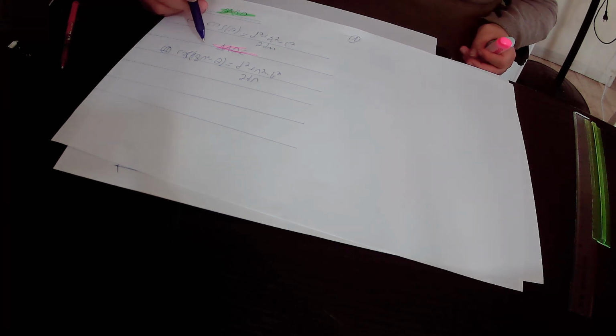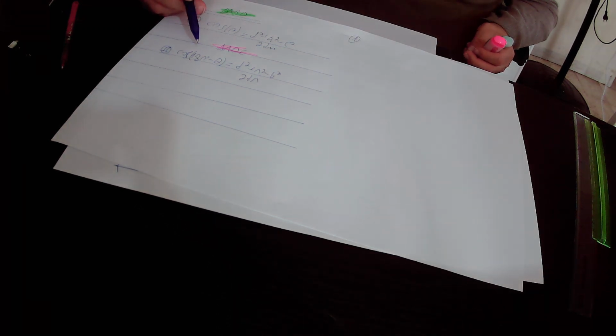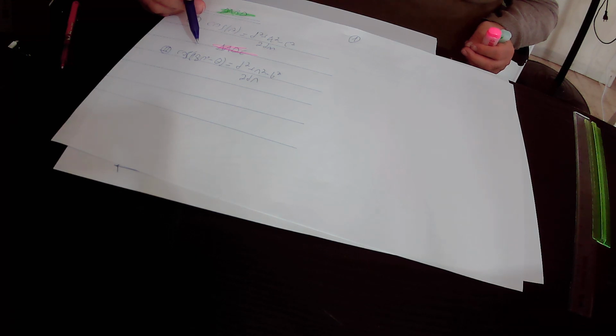Cosine 180 degrees minus theta equals minus cosine theta. Okay, write it down.